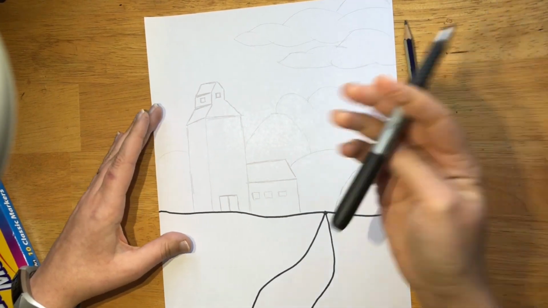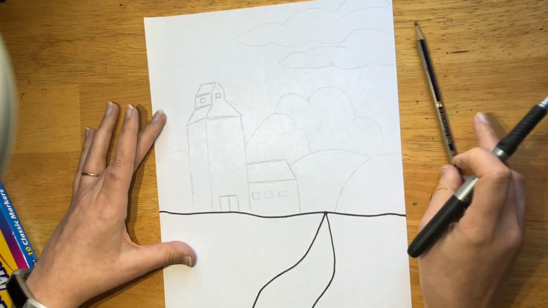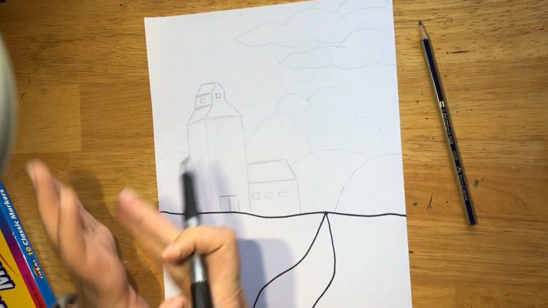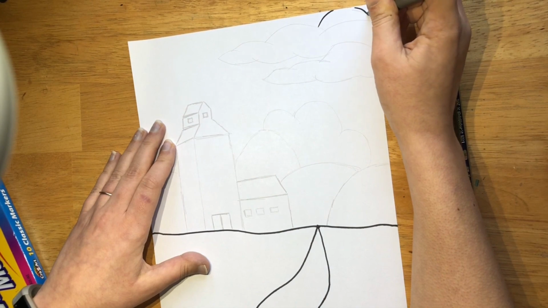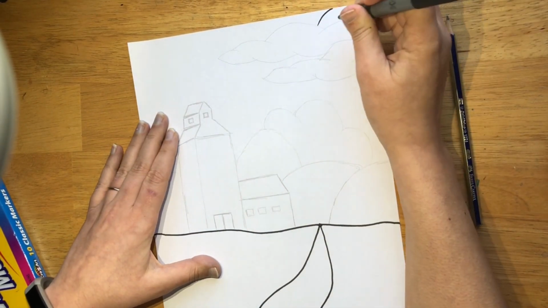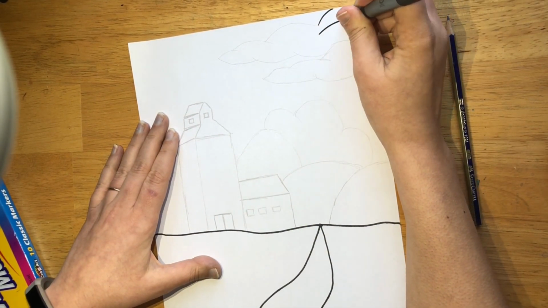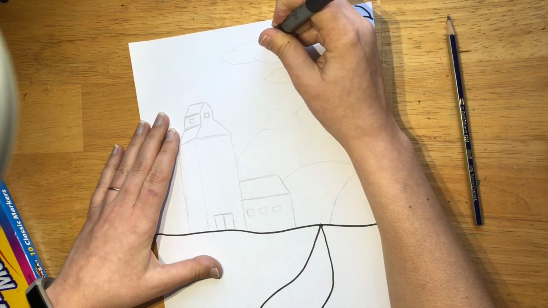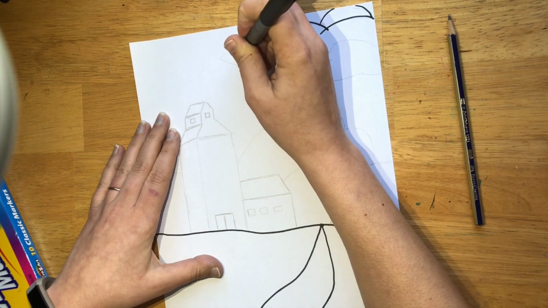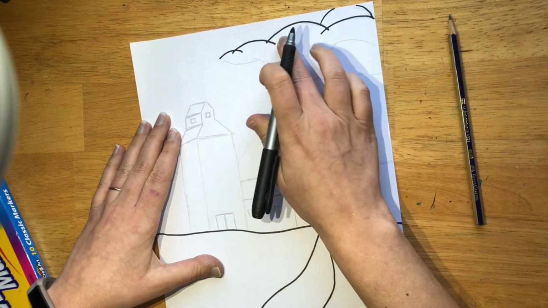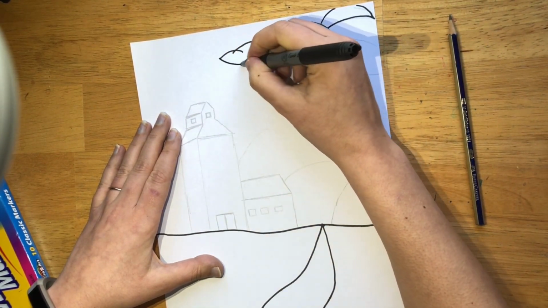Now that I have that, and I'm pretty happy with my scenery, I'm going to go in and give that an outline. I do the outline everywhere because I do a lot of sketchy lines, so now I want it to be very definite. And to give my clouds that fluffy look, I'm having them overlap with each other, these lines.